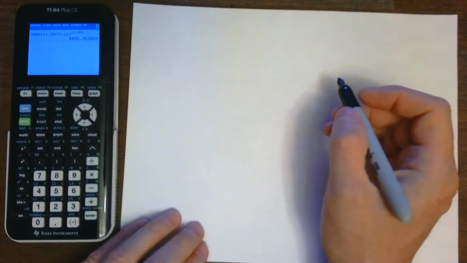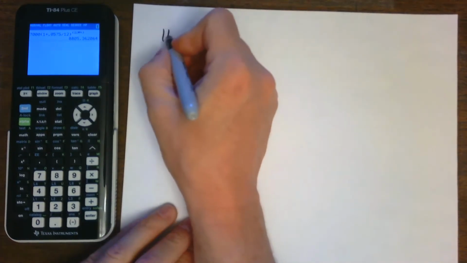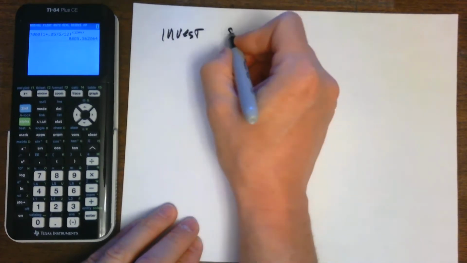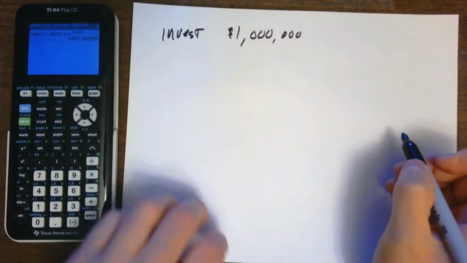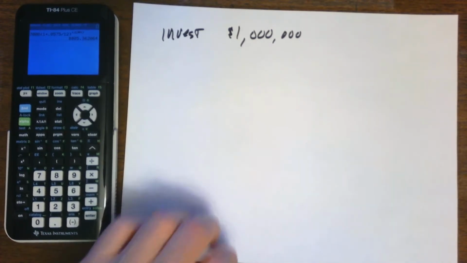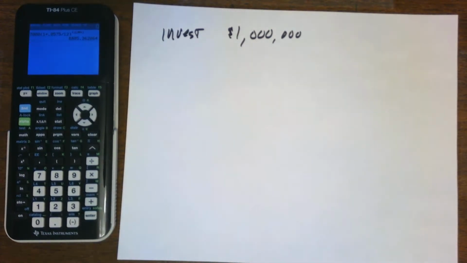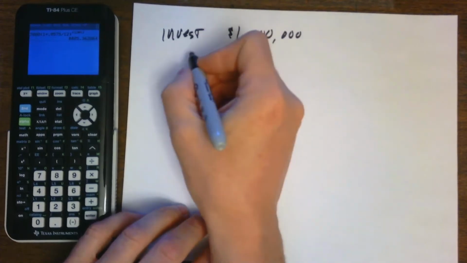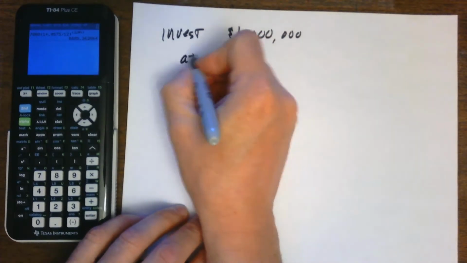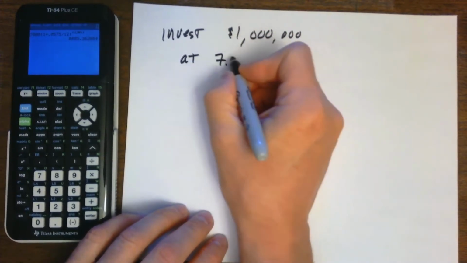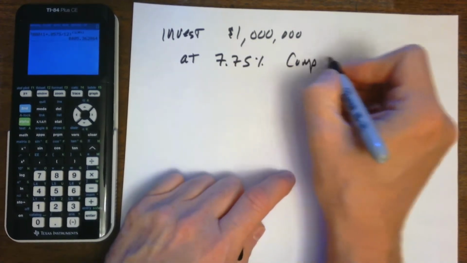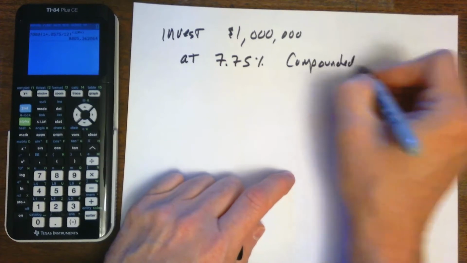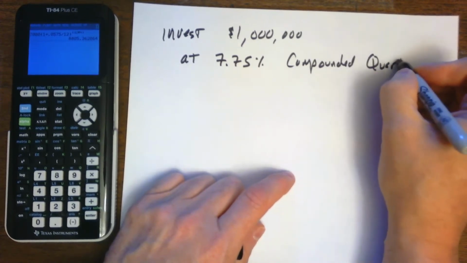So what dear old granddad is going to do is he's going to invest $1 million in a bank. And $1 million is pretty good. The bank's going to give me a good rate on this. So the bank is going to give me 7.75% interest compounded quarterly.